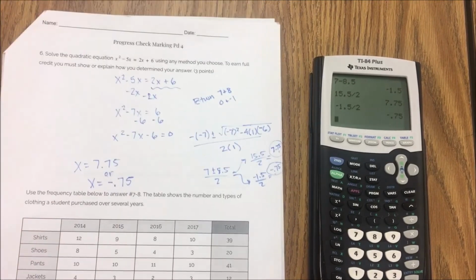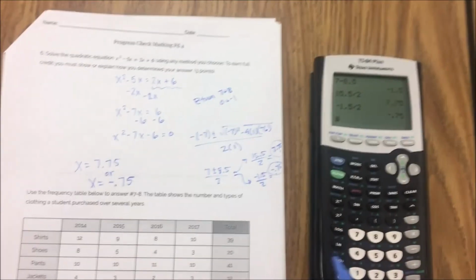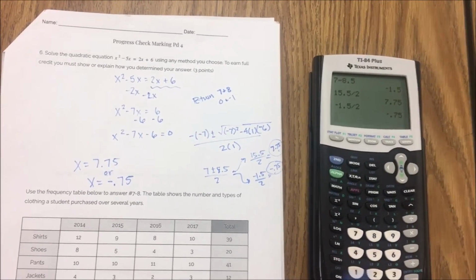All right, that took a little bit longer since the answers weren't whole numbers, but that's one way you could do it. You could also try to do it with completing the square. Just when you go to take the square root, it's not going to come out as a whole number.